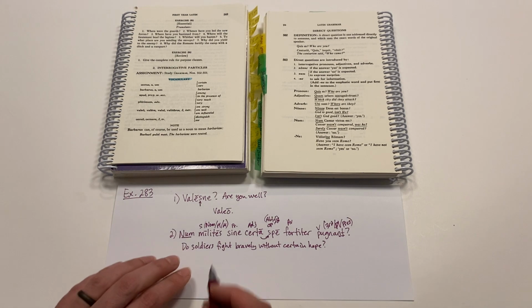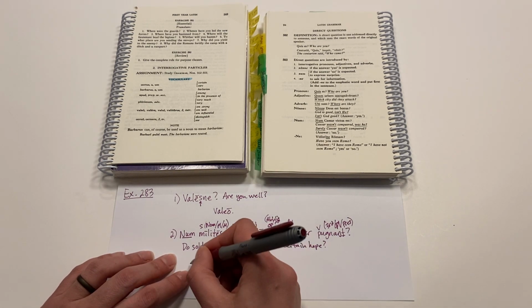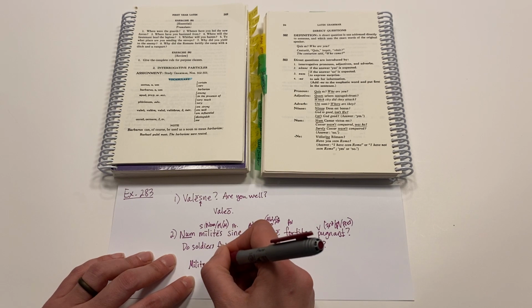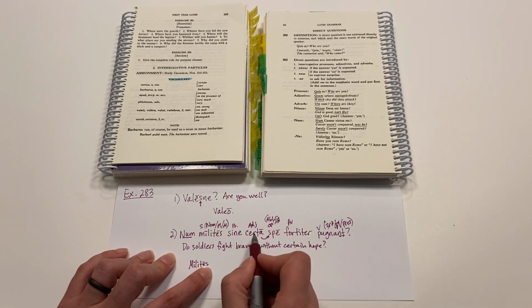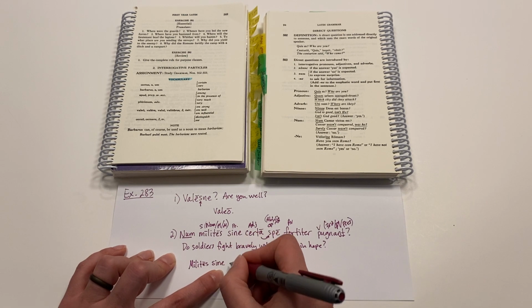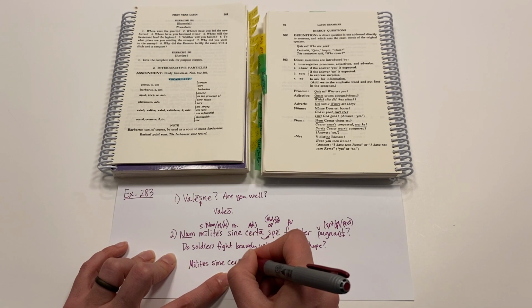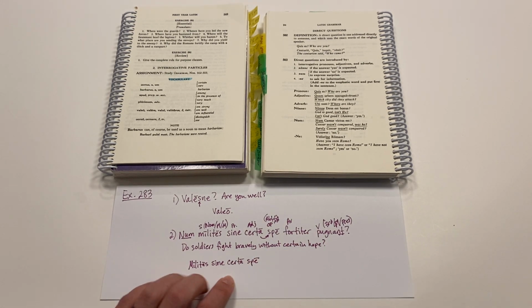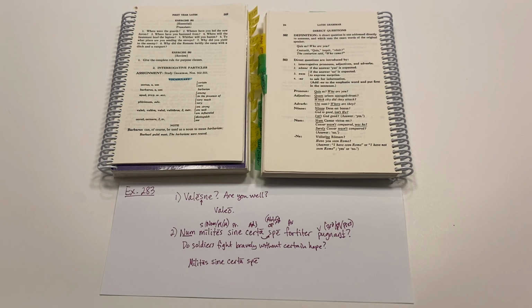So we would say milites, soldiers, without certain hope. Okay, so we can use the same prepositional phrase. Sine certa spe. Do not fight bravely.